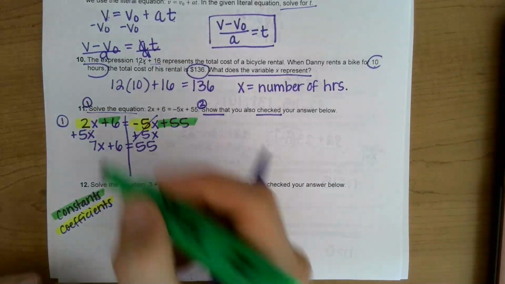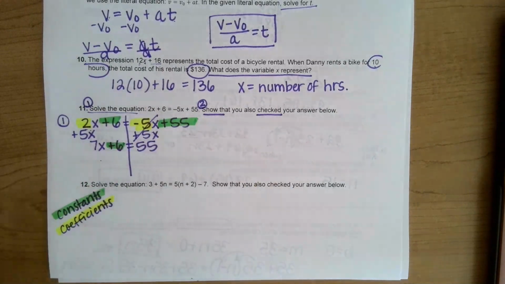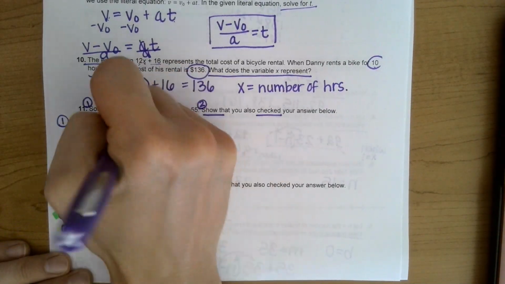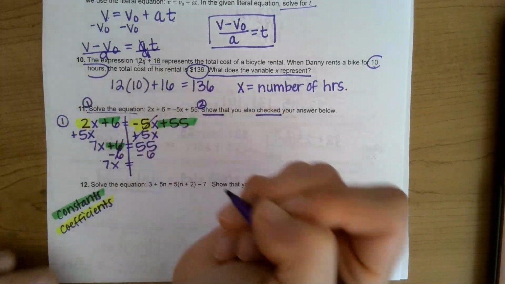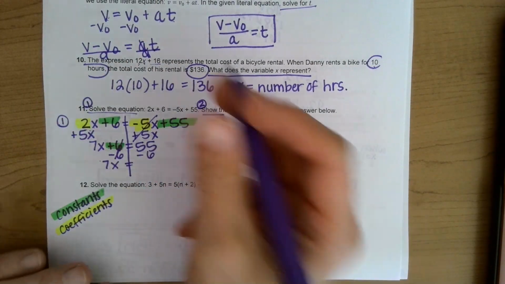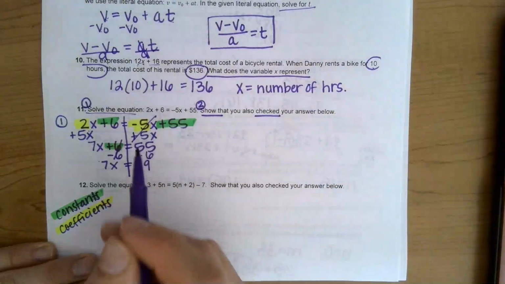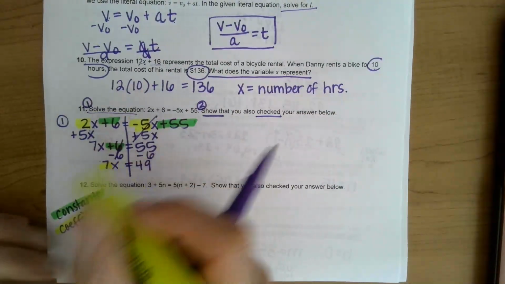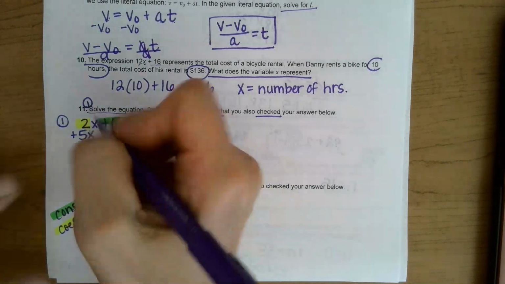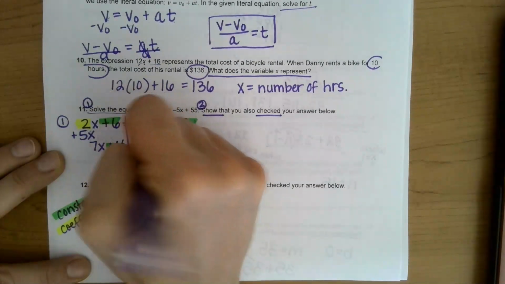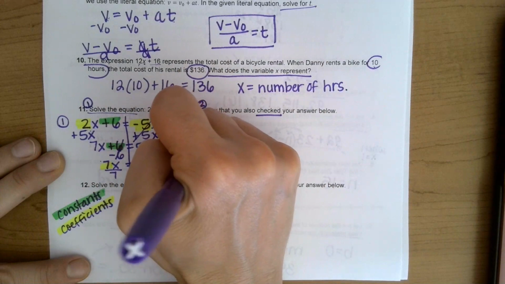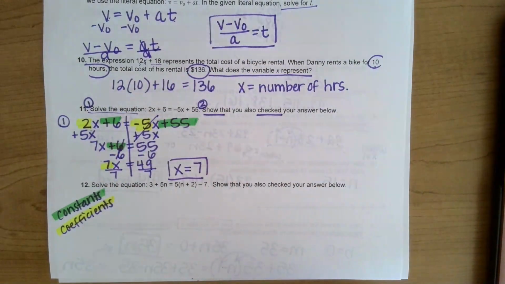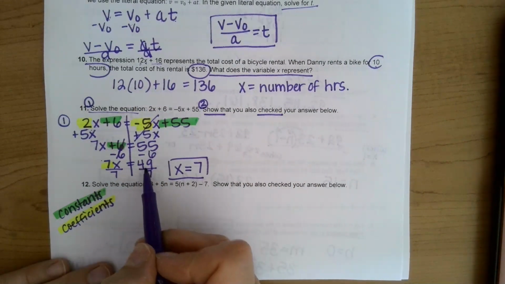All right, then go to the constant next to the variable. That's the plus 6. Now we want to move that by doing the inverse, minus 6. 55 minus 6 equals 49. Then you look at the coefficient next to x. Right now it's 7 times x, so we want to do the inverse and divide by 7. x equals 7, because 49 divided by 7 is 7.